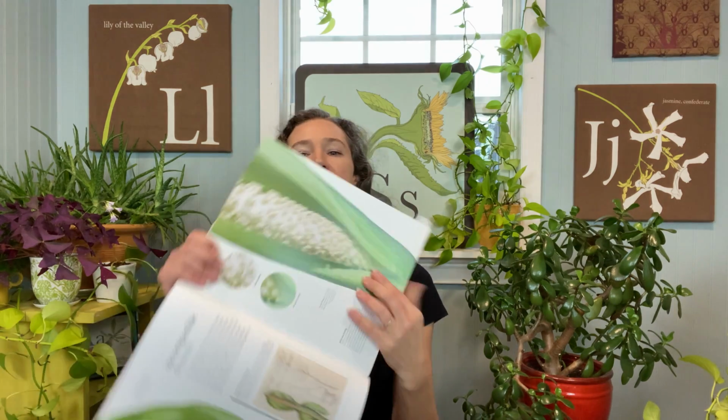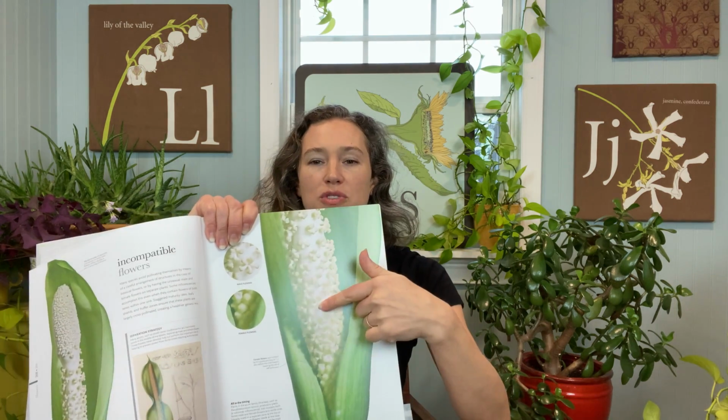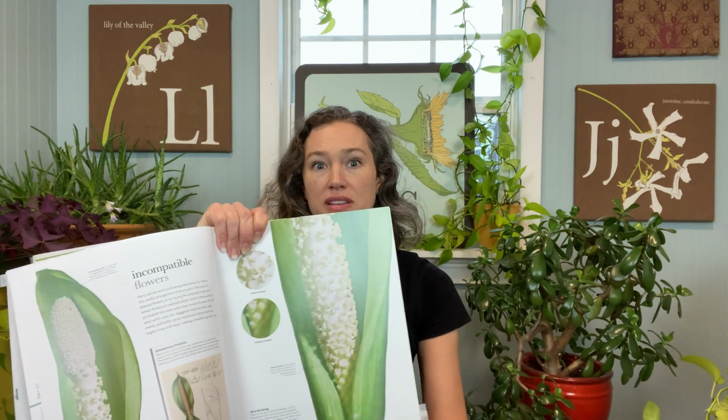So there must be something happening in the physiology of the plant so that the plant knows when the females have been pollinated, and then the males will actually start releasing their pollen. So all of these flowers up here don't even start producing pollen until the females have been fertilized at the base. So that's the way that they ensure it.